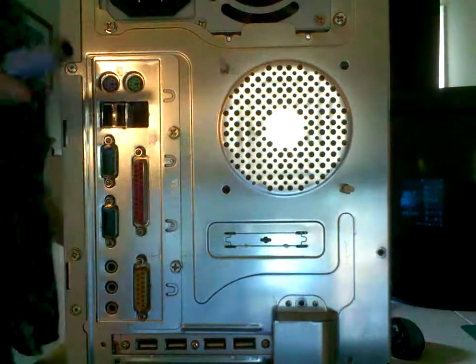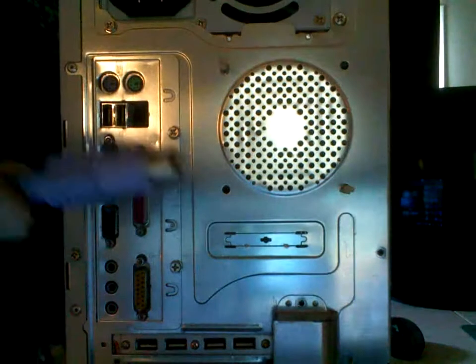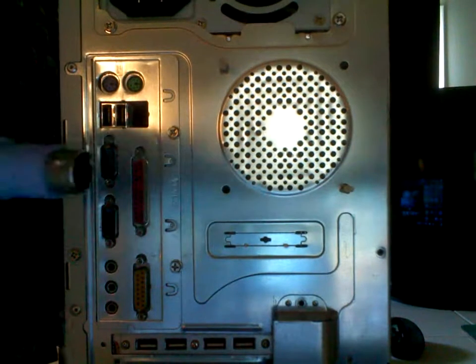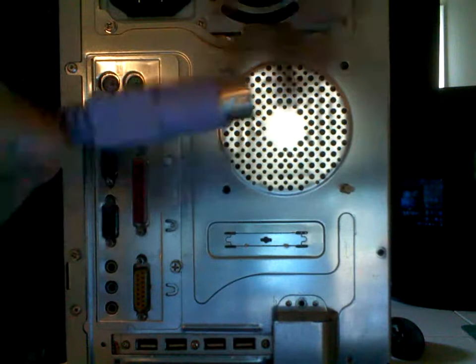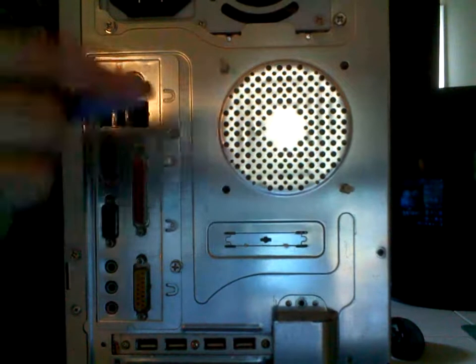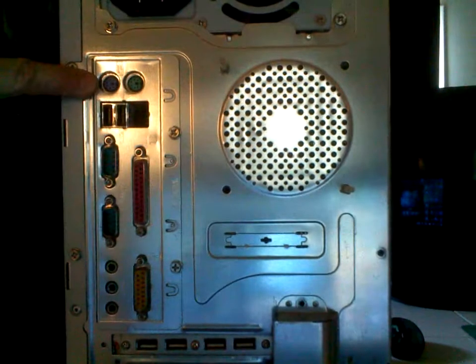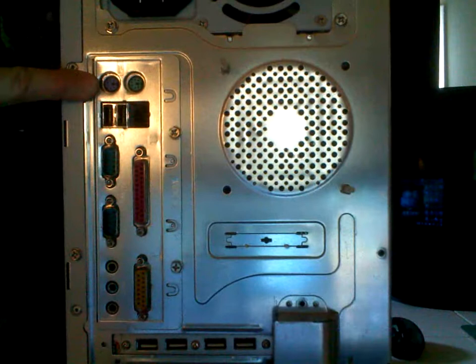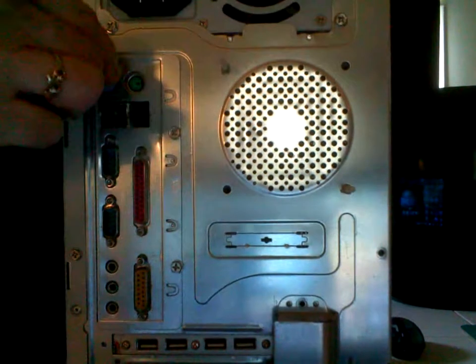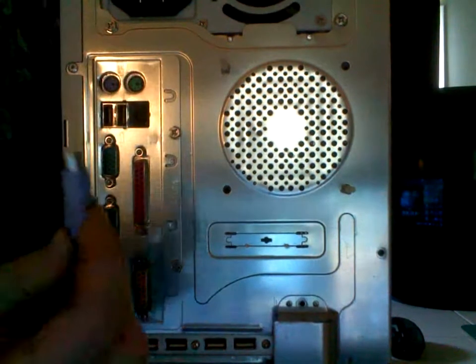So that would plug into your legacy ports. I'm not sure if you can tell through the camera, but this actually has a purple end right here, and it's going to plug into this legacy port that is purple. Now, you can't just shove them in there. There is a specific way they have to go in.